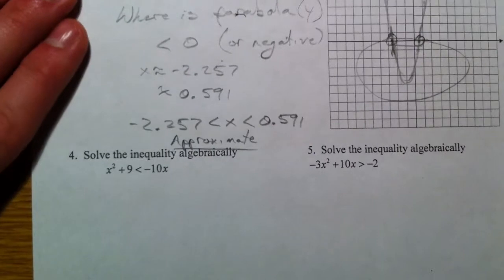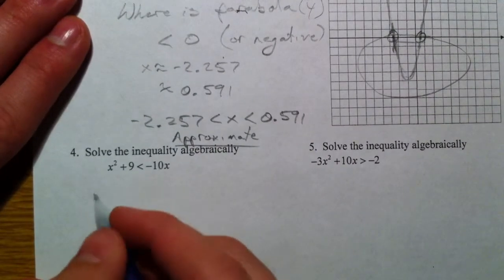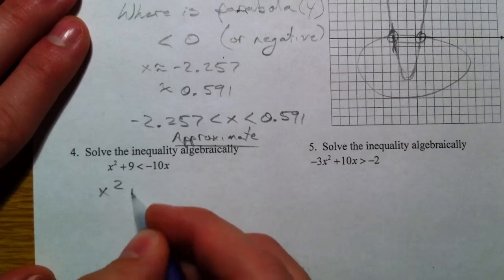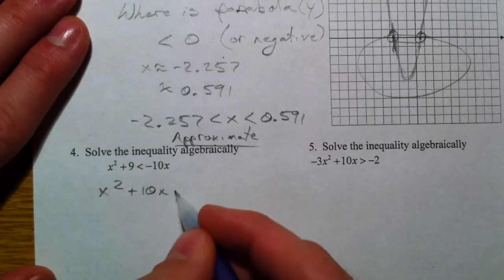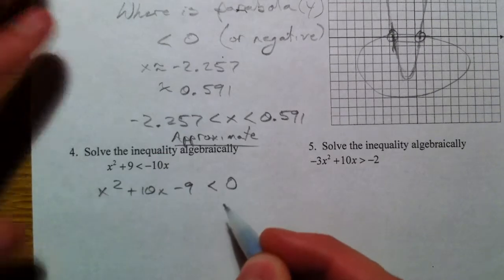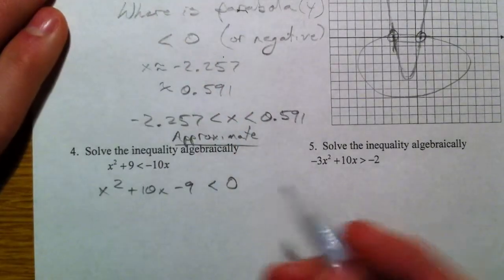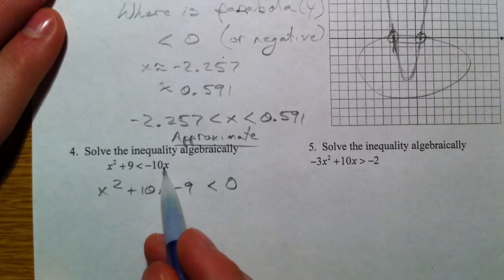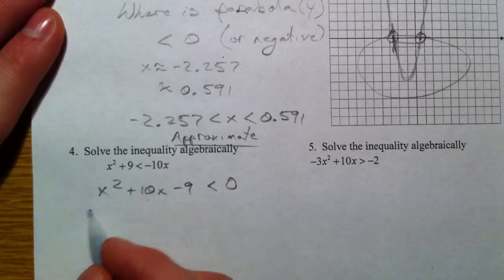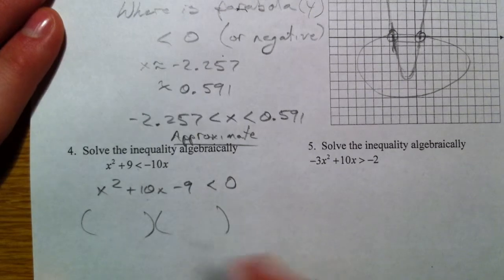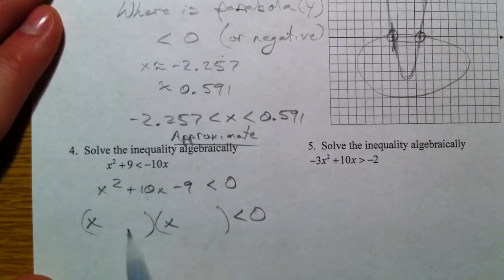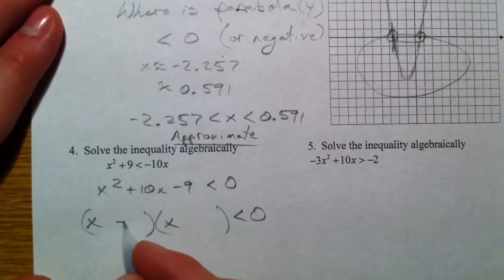So if we do need to solve it algebraically, let's say we have x squared plus 10x plus 9 is less than 0. And I added 10x to the other side, and so now it's less than 0. If you factor this, what multiplies to 9?